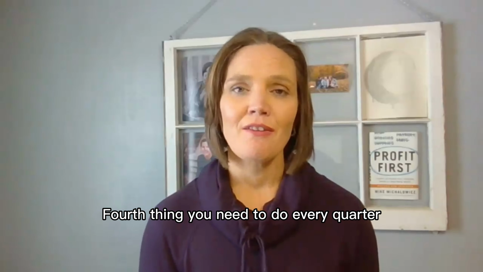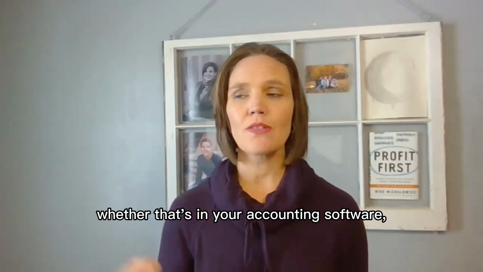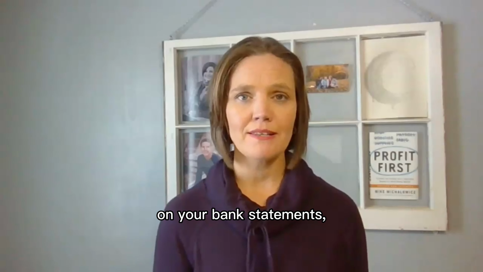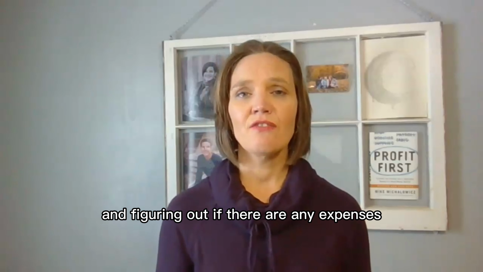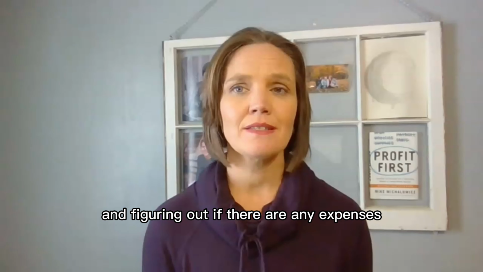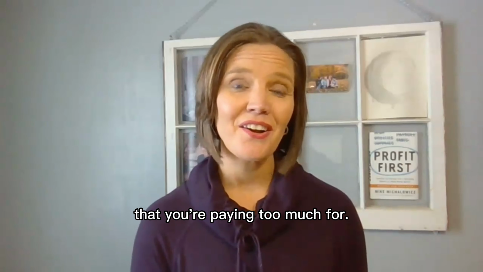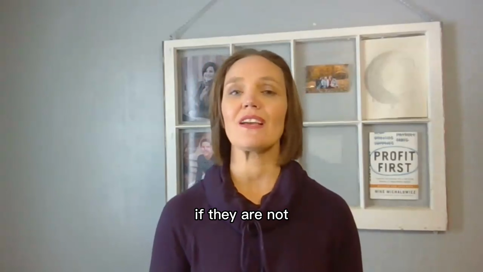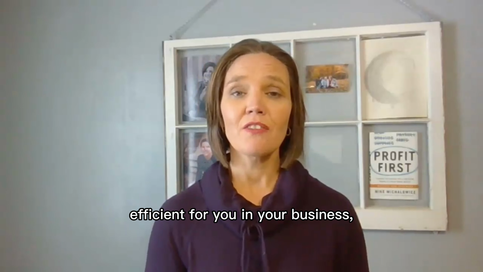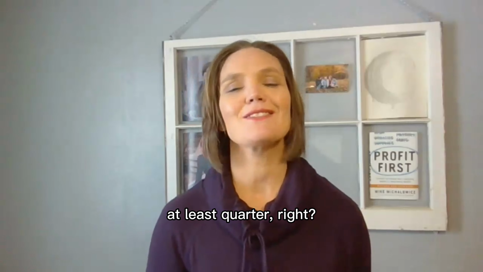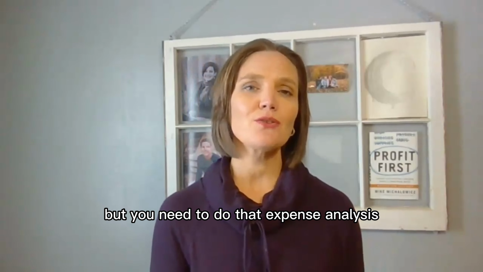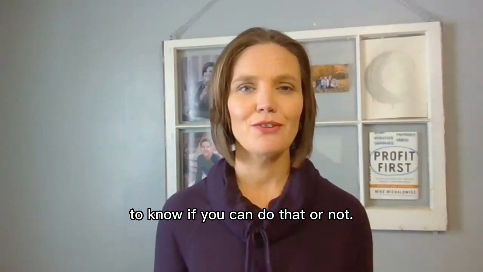Fourth thing you need to do every quarter is an expense analysis. Looking through your expenses, whether that's in your accounting software or on your bank statements, those are the 2 easiest ways, and figuring out if there are any expenses that you're not using to the best of their abilities, that you're not using at all, that you're paying too much for. Those are the big 3 things. If they are not efficient for you in your business, can you get rid of them over the next, hopefully, week, month, at least quarter, right? Start doing that. But you need to do that expense analysis to know if you can do that or not.